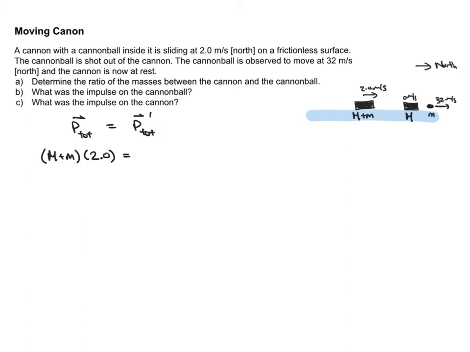Meanwhile, after the cannonball gets shot out, the total momentum will be the momentum of A, the cannon, prime, plus the momentum of B, the cannonball, prime. However, the cannon has now come to a rest, so that's nice for us. I can cross out the momentum of the cannon.